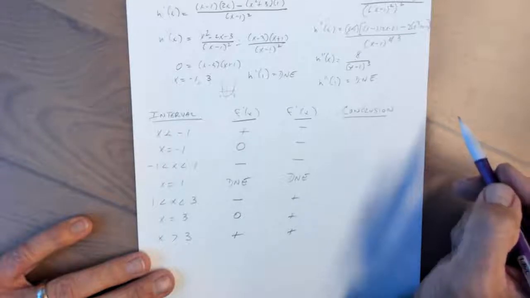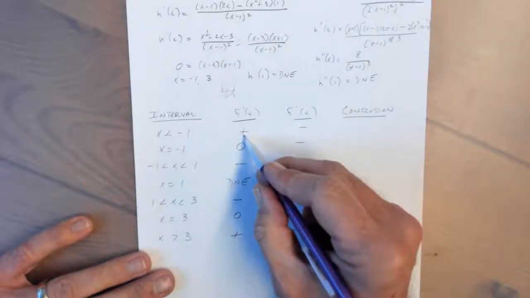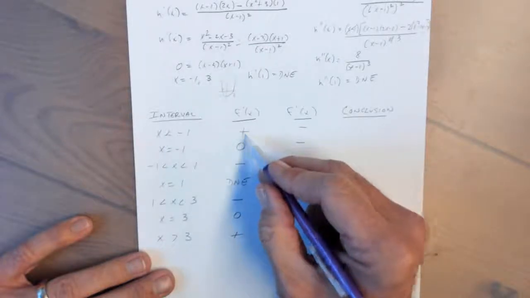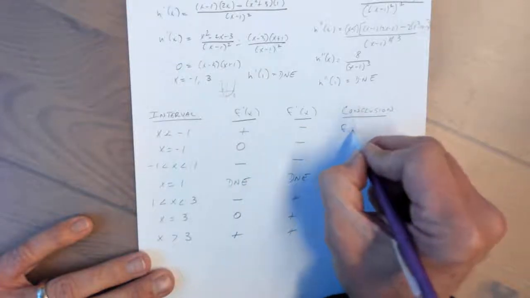All right, so now we're going to make our conclusions. In this interval, since the first derivative is positive, the function is increasing, and because the second derivative is negative, the graph is concave down.